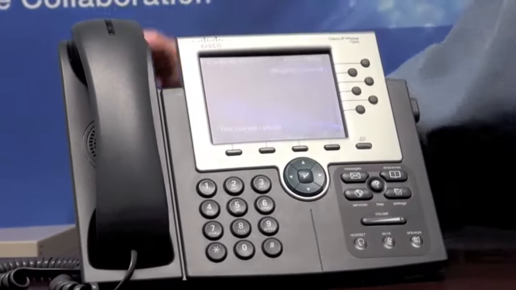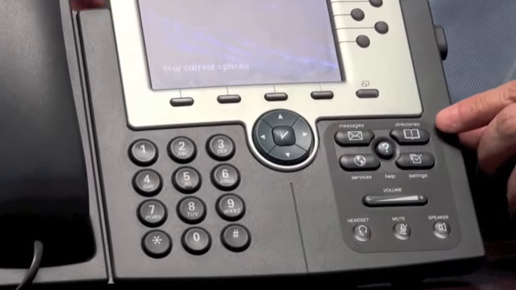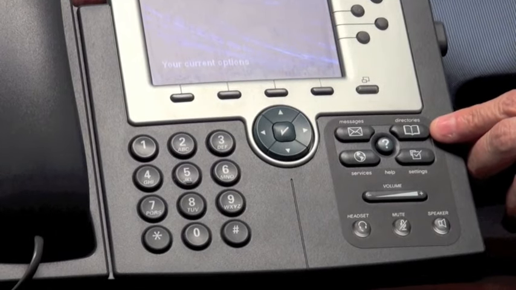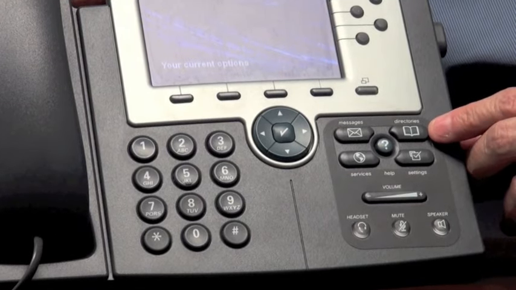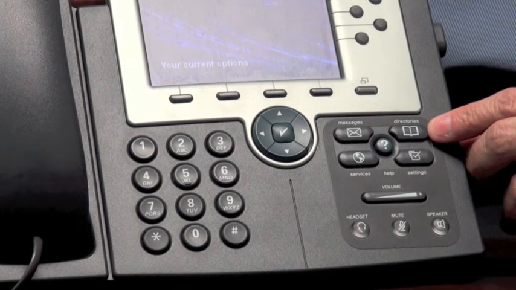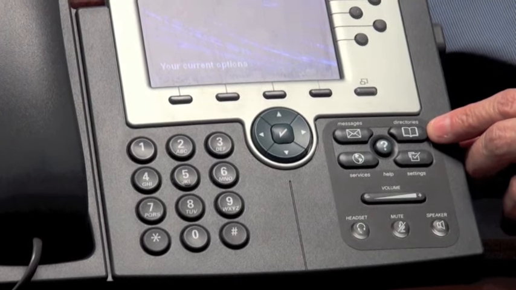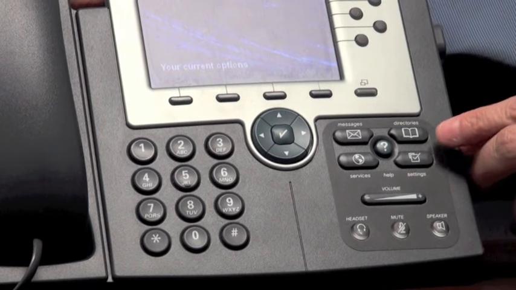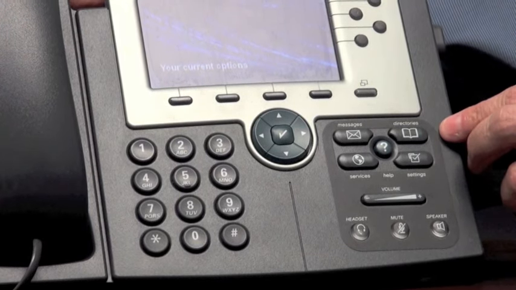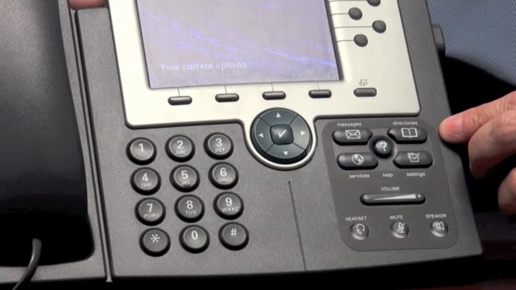The next item we'll want to talk about is the messages button. That's where you would access voicemail. Next to the messages button is the directories button. That will allow you to search people on your network for phone numbers. Maybe you have your own address book. And we're going to go deeper into each of these features as we go through the phone itself.